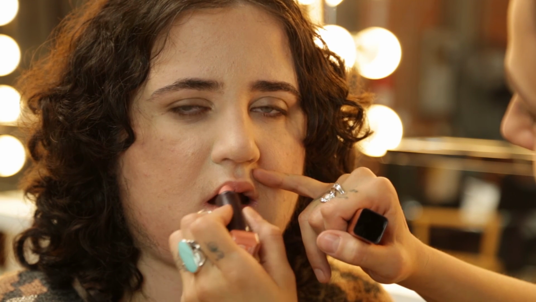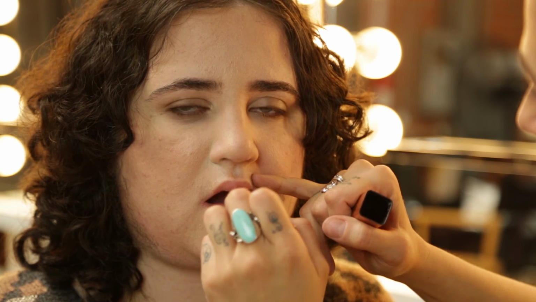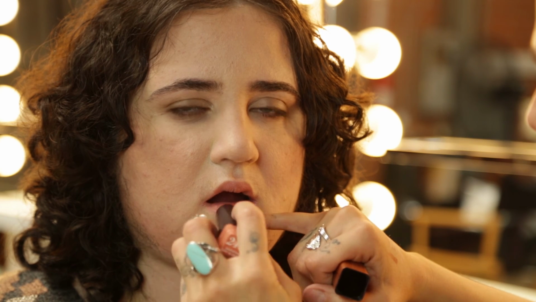Creamy, peachy, pinky. Want to avoid anything too red or too pink to offset any of the redness in the face. And now what I'm going to do is I'm going to take a tissue and I'm going to blot any excess oil around the mouth.